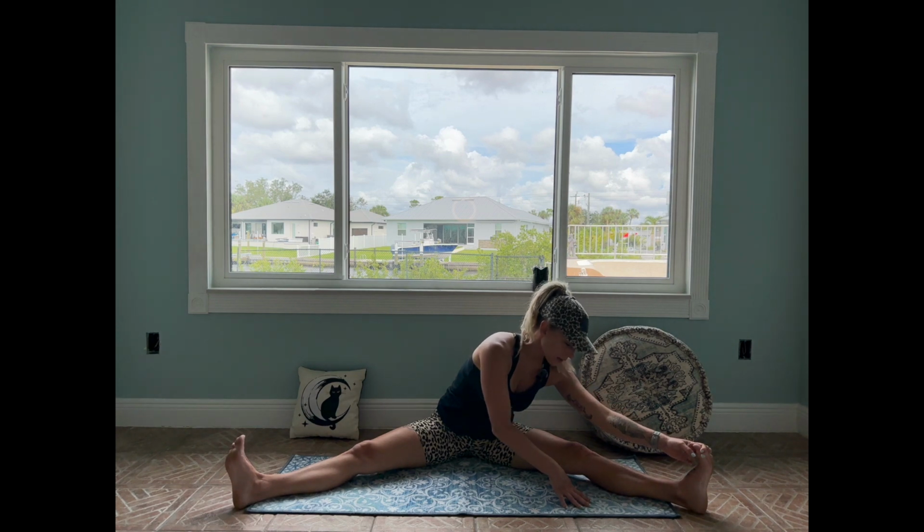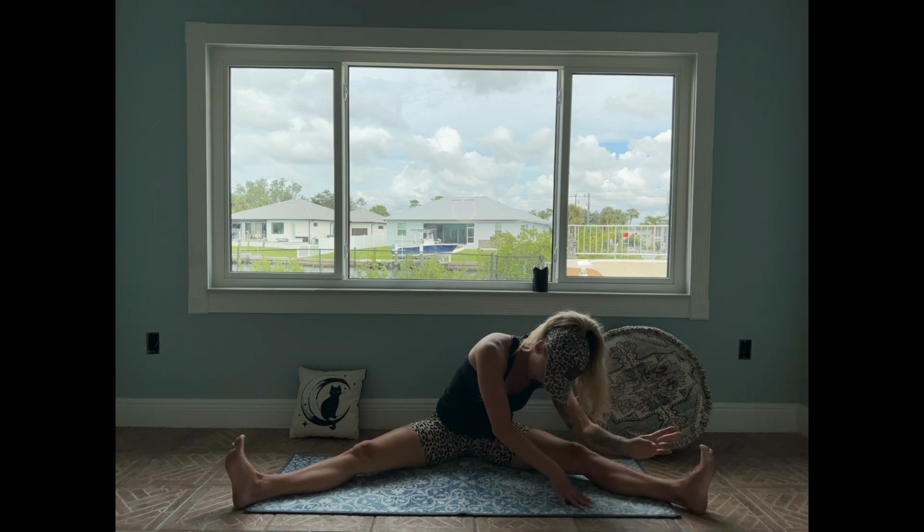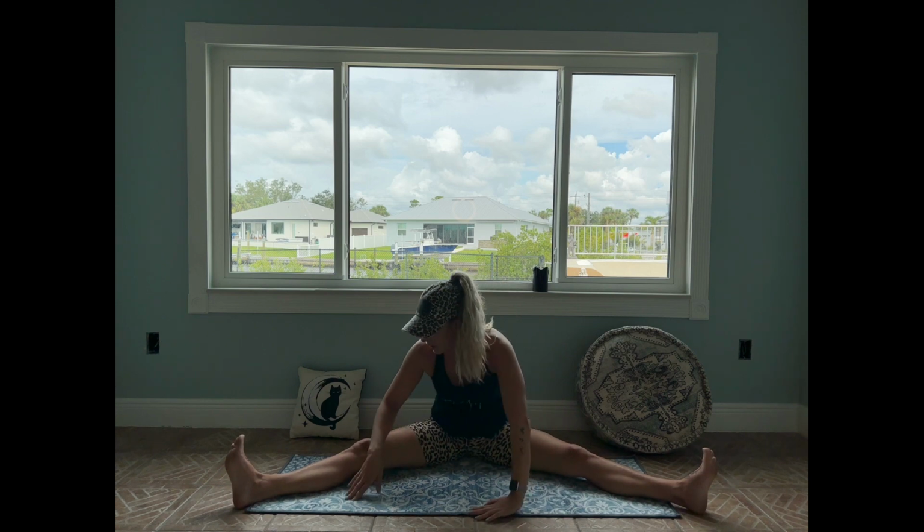On your next exhale, sink into this stretch. Taking a few cycles of breath, drawing the chin into the chest. Releasing the hands, walking our way over to the left.